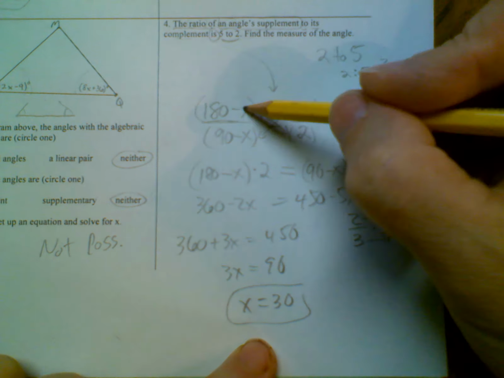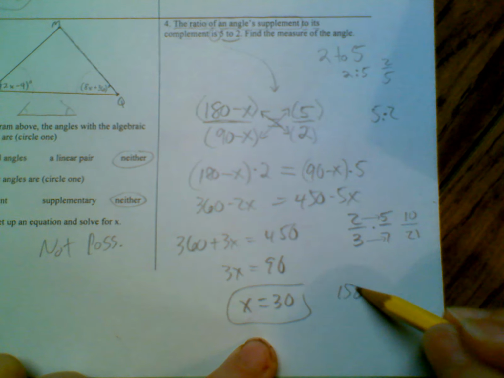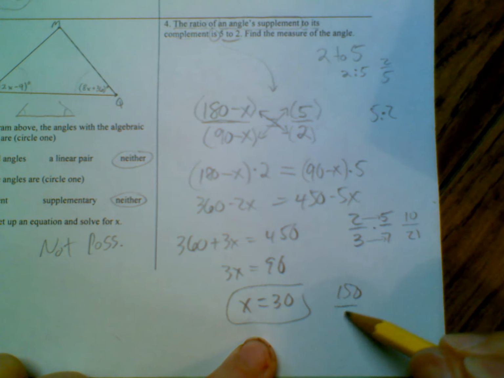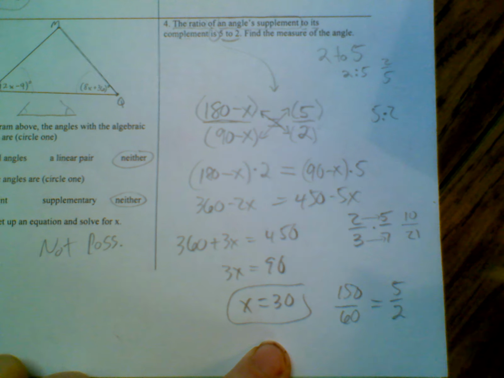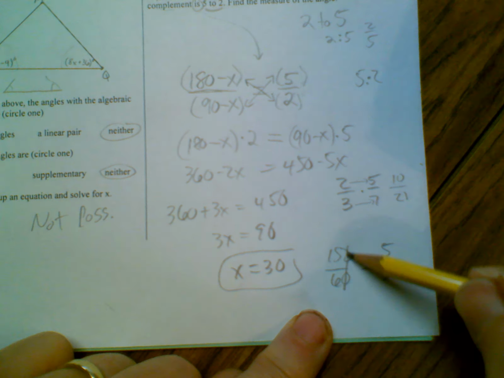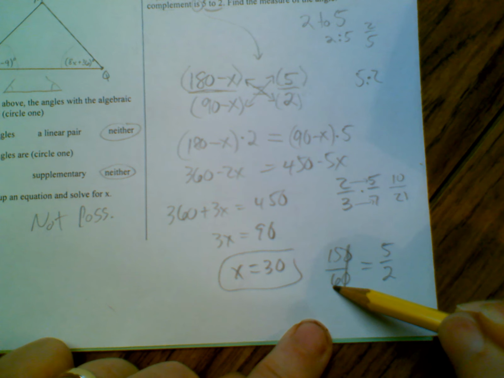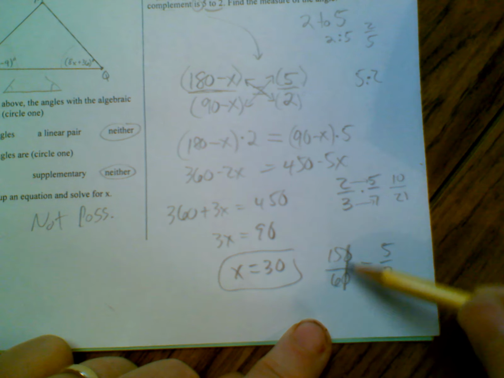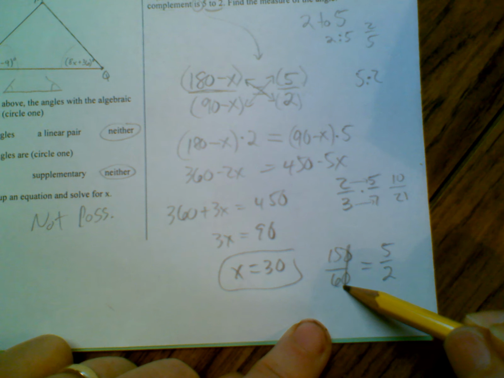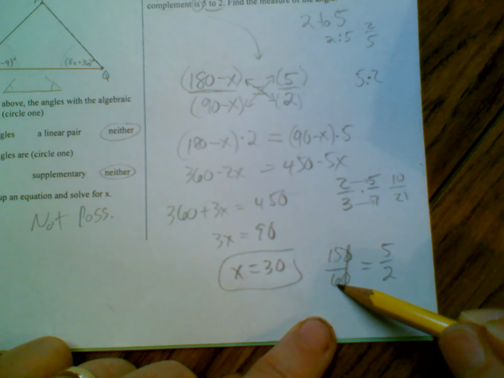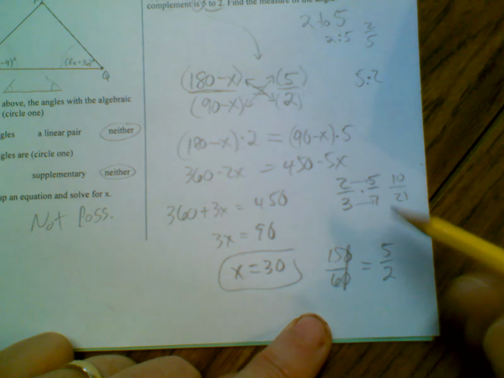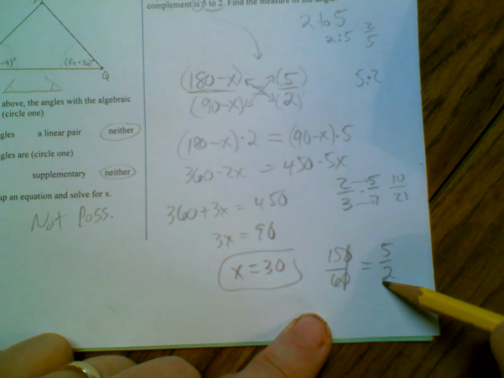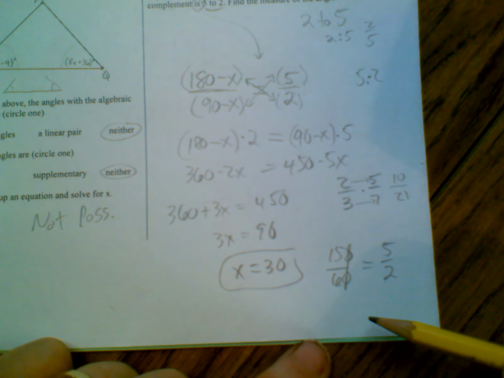So 180 minus 30 is 150. 90 minus 30 is 60. Is that really equal to 5 to 2? Well, this can be reduced a lot. Divide numerator and denominator by 10, and you get 15 over 6. And then divide numerator and denominator by 3, and you'll get 5 over 2. So it checks. Everything checks.